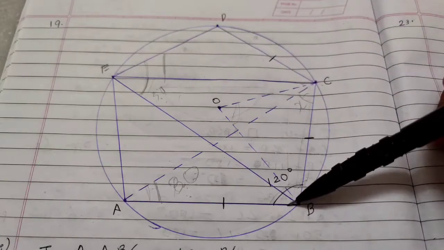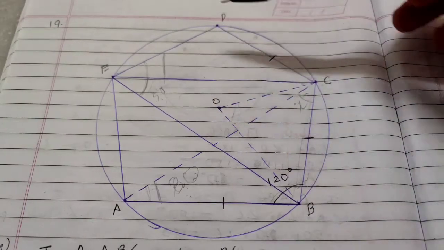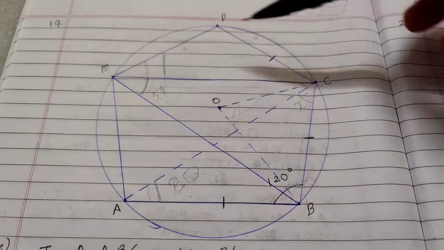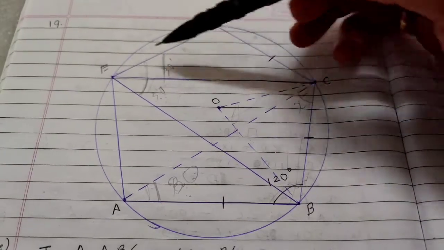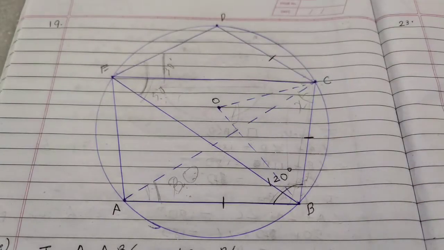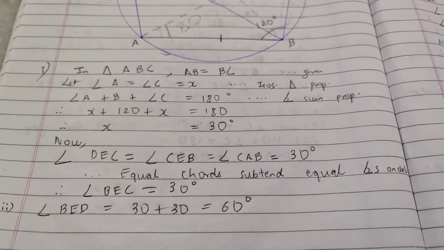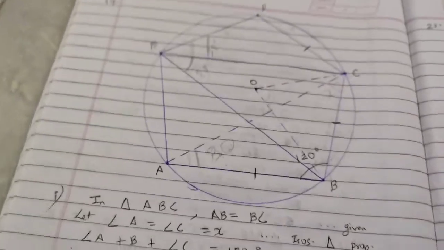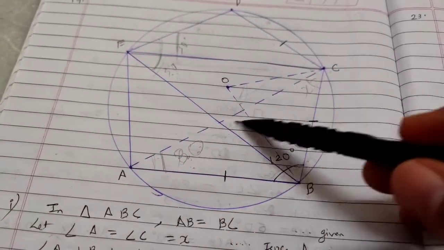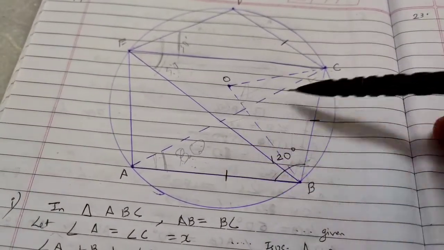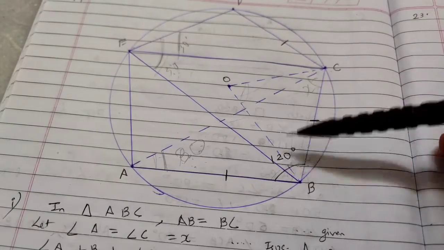So if this chord is subtending 30 degrees here on the circumference, even this chord will subtend 30 degrees here on the circumference. So the total becomes 60 degrees. Here are the steps. Even this angle is 30 degrees because again chord, equal chord.